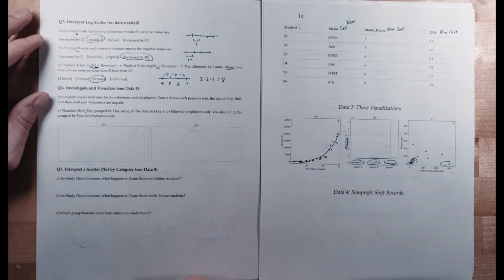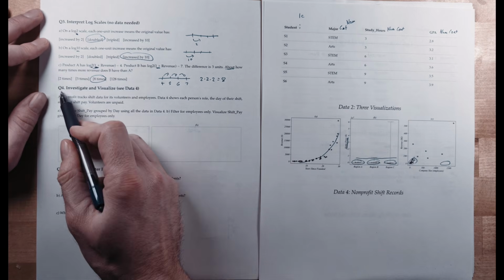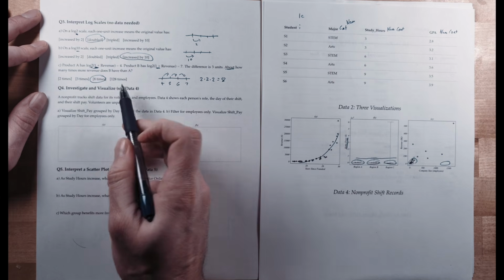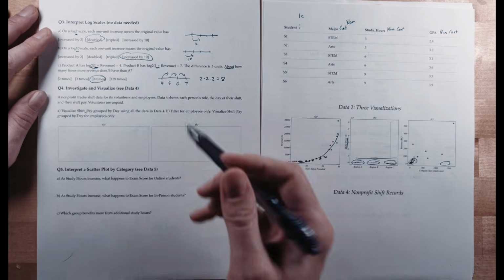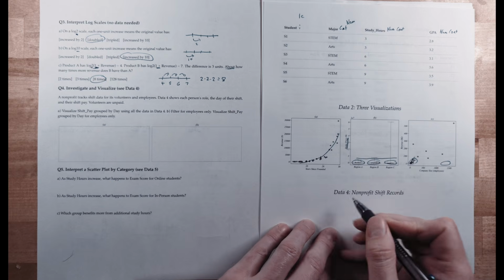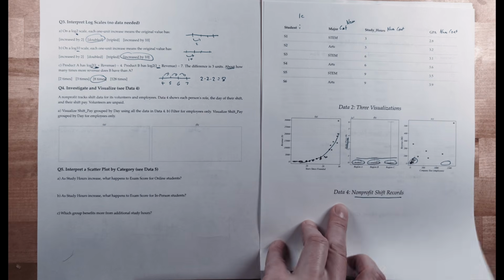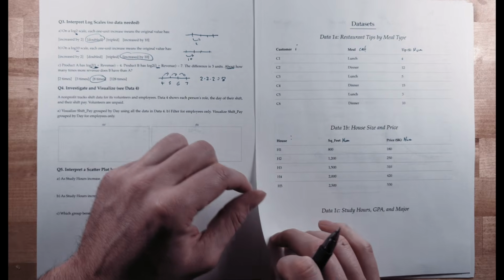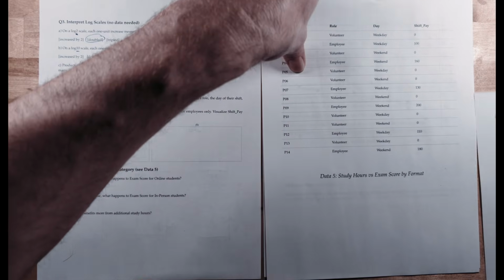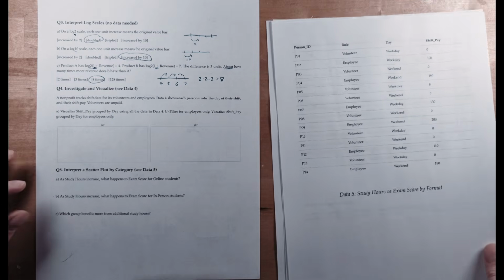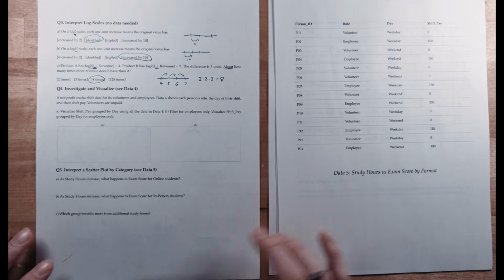Okay, so for question 4, we're investigating and visualizing, and we're going to use data 4. So this is nonprofit shift records. And then again, unfortunately, it's on the opposite piece of paper. All right, so let's look at this.